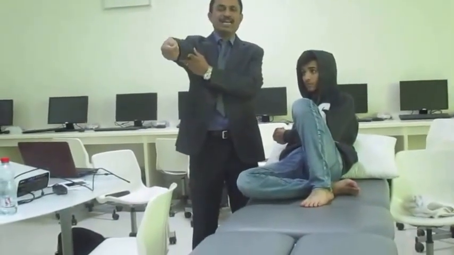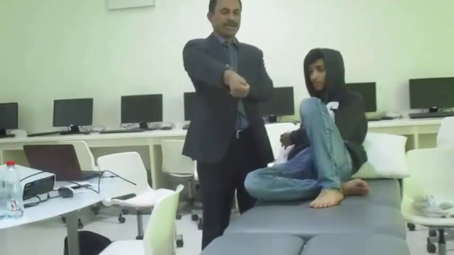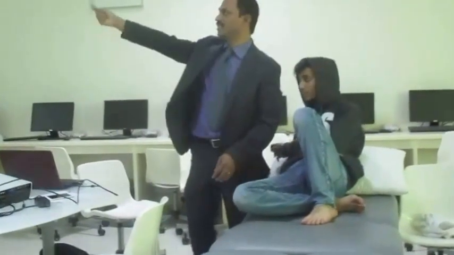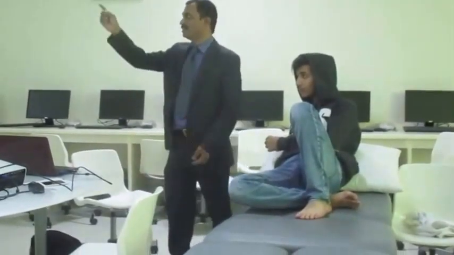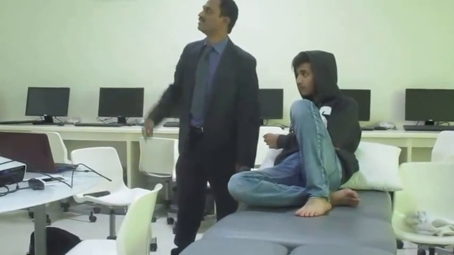So what is the special test? Finkelstein test. Simple. Thumb flexed, fingers closed, then perform ulnar deviation. If there is inflammation of this tendon, it will be painful. This is the special test for De Quervain's tenosynovitis. The name of the test is called Finkelstein's test.